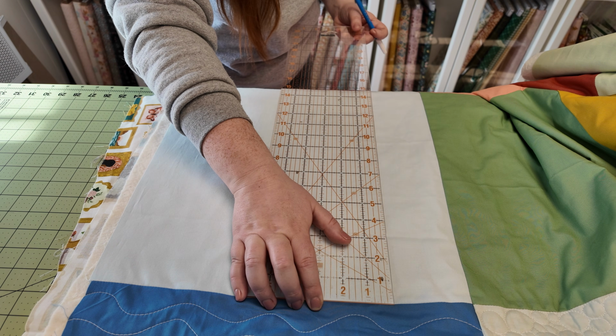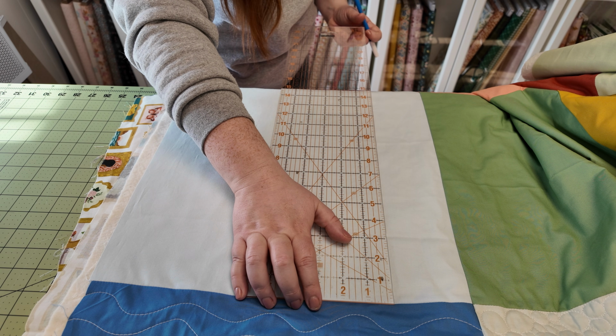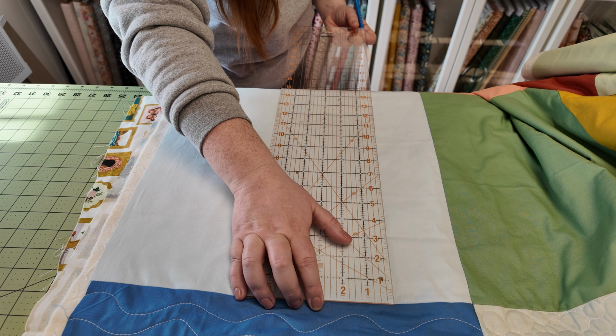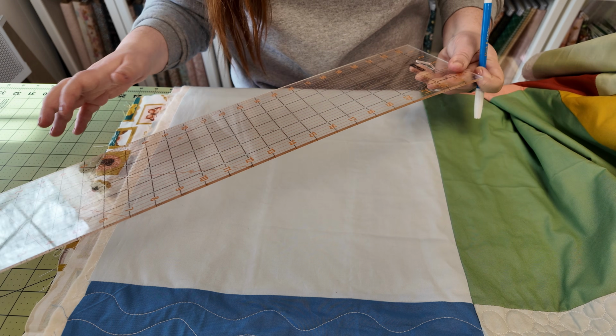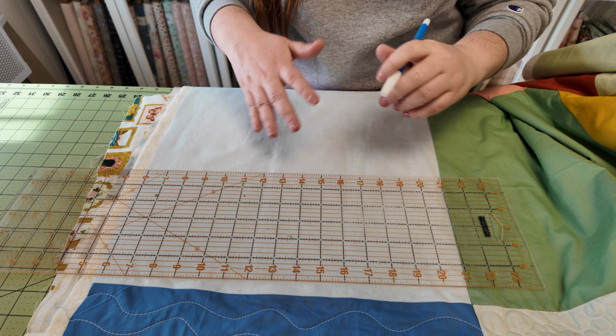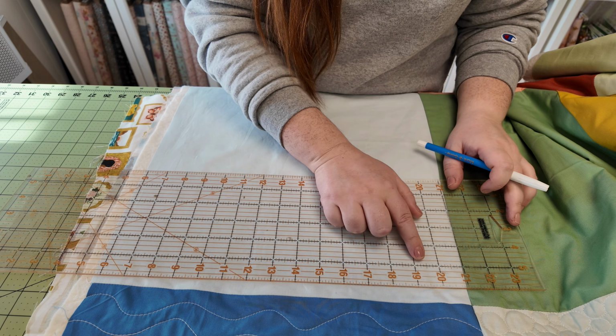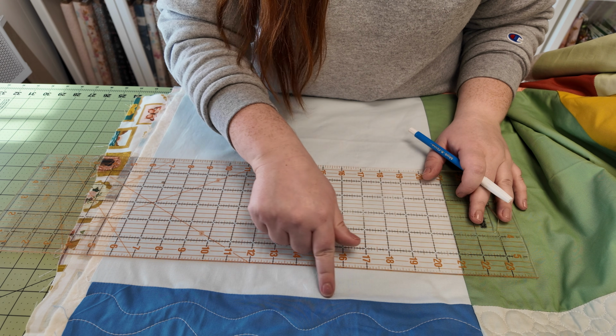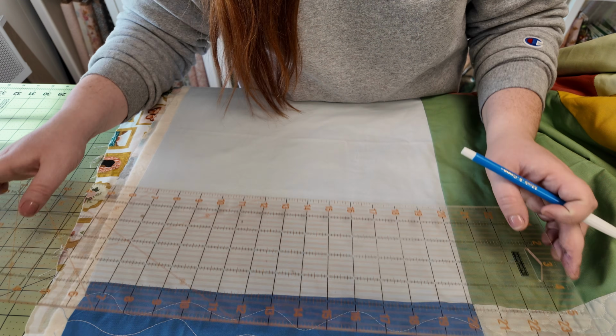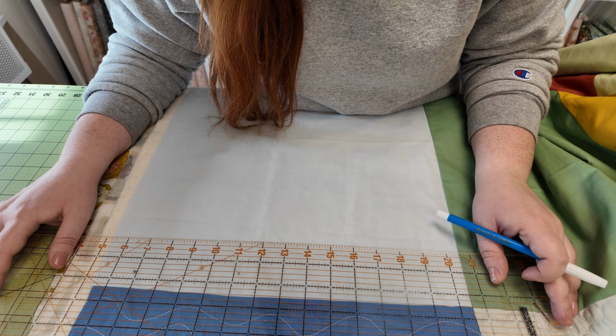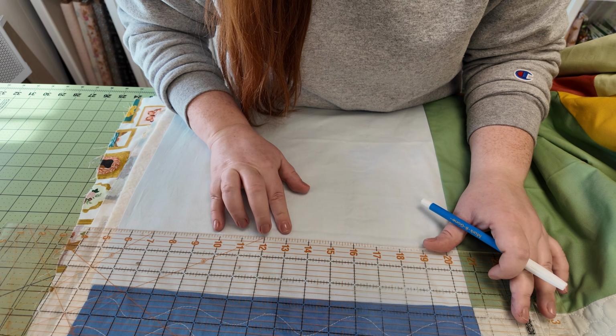So my square is 15 inches. So I'm actually going to have my lines 2.5 inches apart, okay? So I'm going to use just this seam as my top guideline, and then I'm going to mark a line 2.5 inches below that.